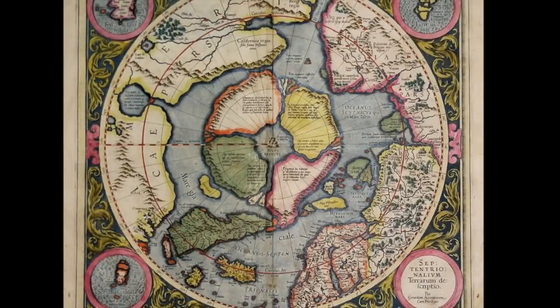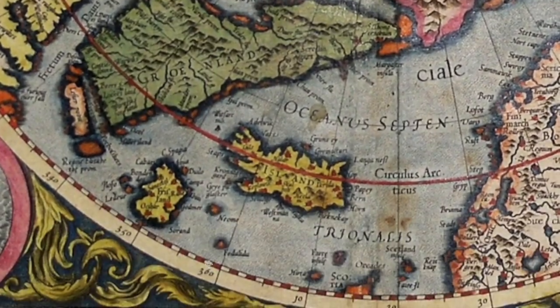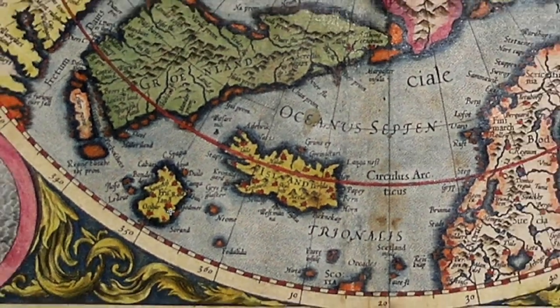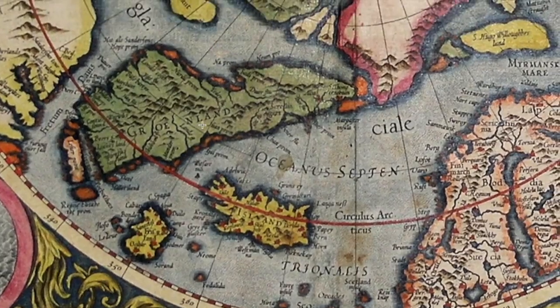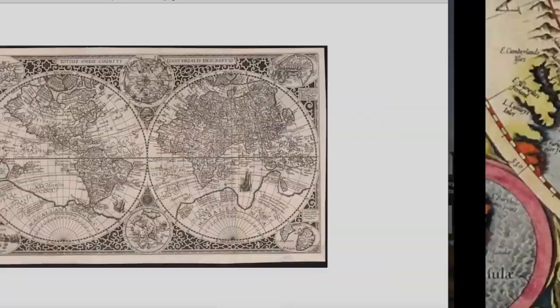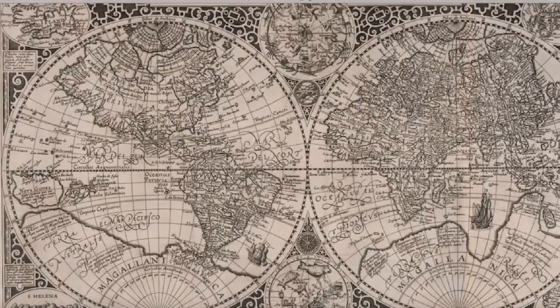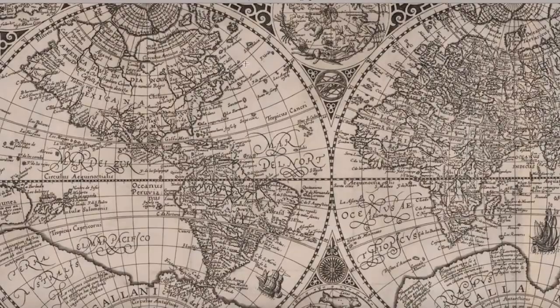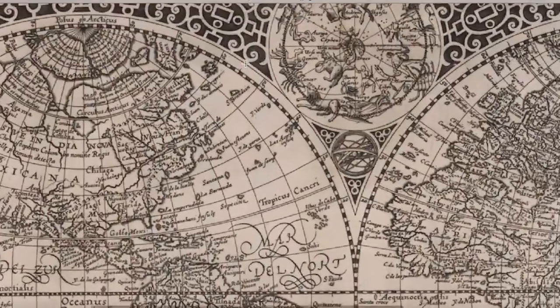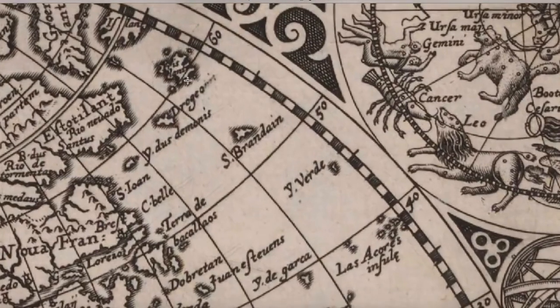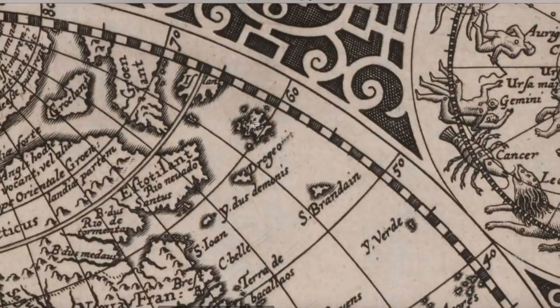Now if we jump over here, we also see Friesland with many towns. Iceland, still many towns. Greenland free of ice. And if we jump over to this map from 1606, we can see it here, Friesland, and here it has the S. And this map shows up really crisp.